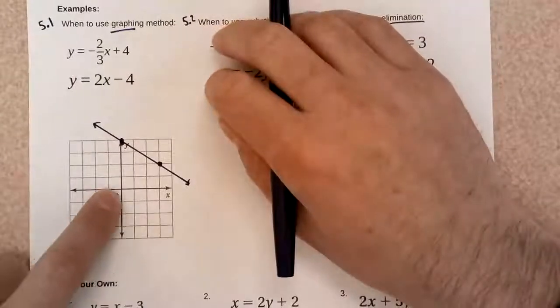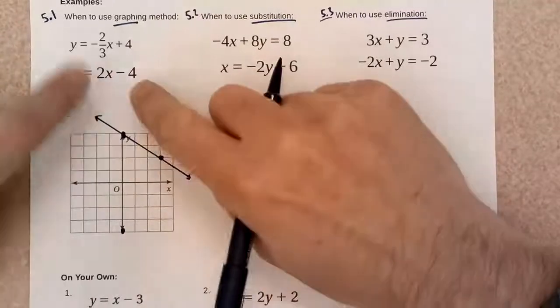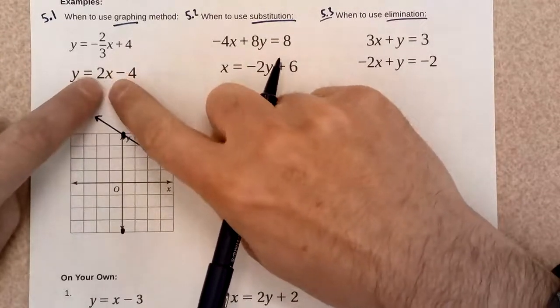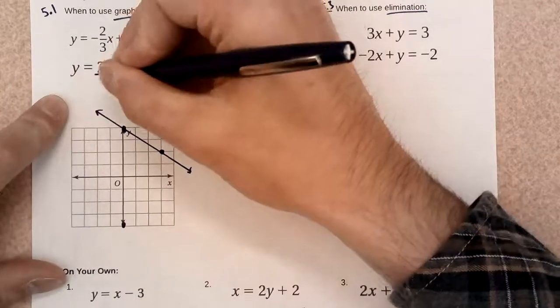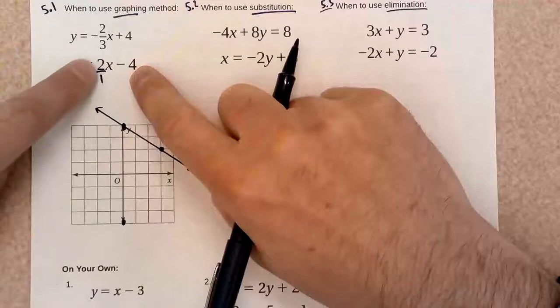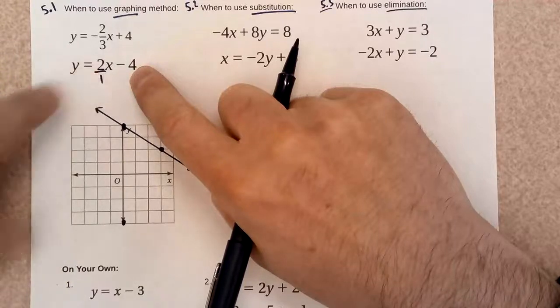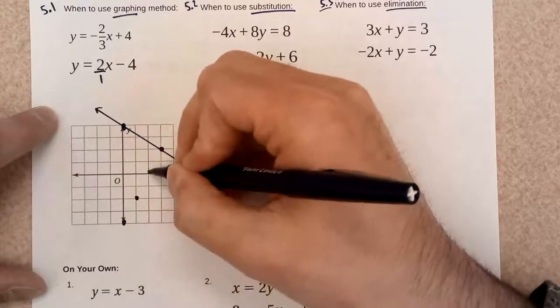If I want to graph the second line, I'm going to start at -4 on the y-axis, so -1, 2, 3, 4, and a slope of 2. Just so you know, if it's not a fraction, you can just give it a denominator of 1. So I need to start at -4, and go up 2 over 1, up 2 over 1.